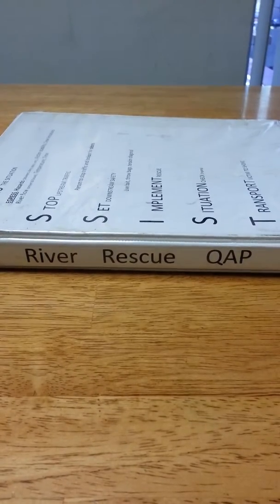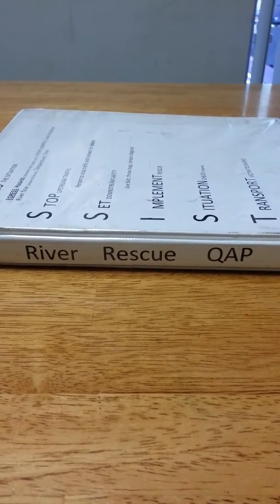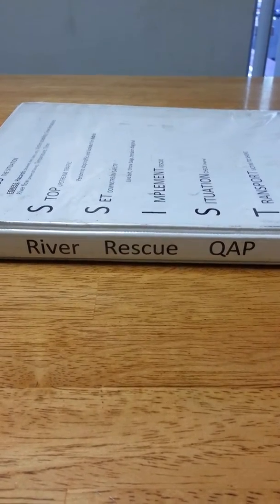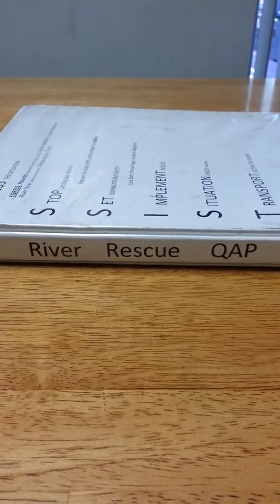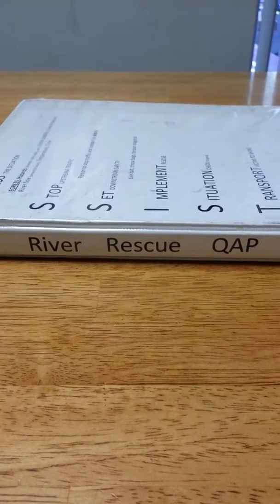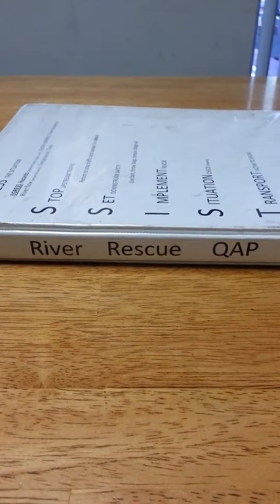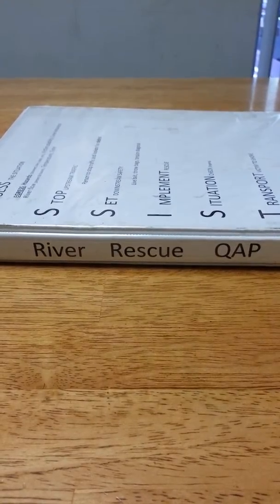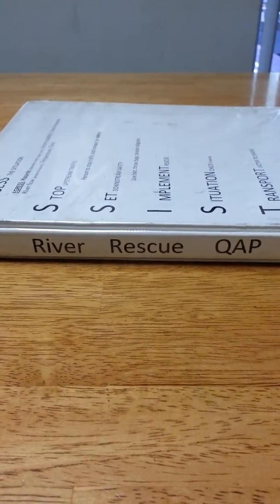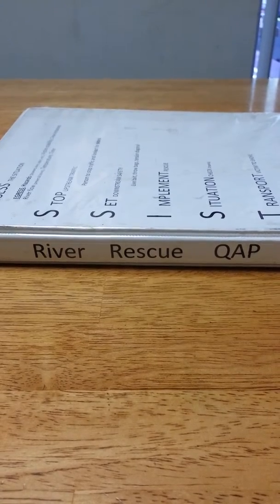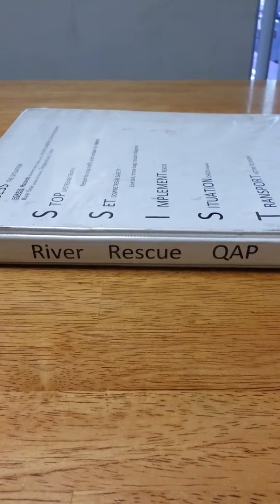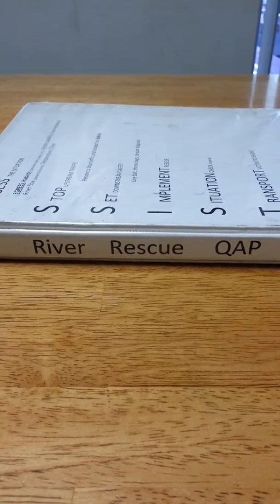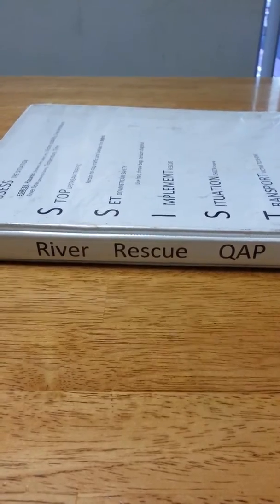This is the River QAP. It is a tool that we can use to help determine where a person might be in the river after they've fallen in or have been swept downstream, based on the time that they've been in the river and the flow rate of the river in cubic feet per second. The flow rate in the river can be determined by going onto any number of websites in the morning, and you should know what it is before you consult this guide and this QAP.